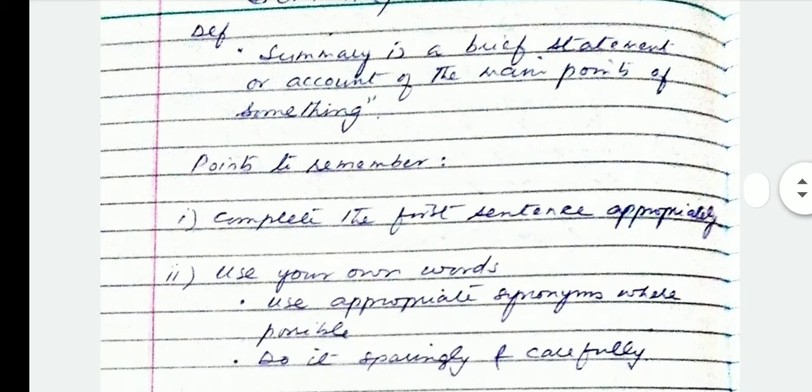Now the points to remember. You are instructed in the question paper that when you are writing the main points, you need not use your own words. You can simply lift the lines as well. But the summary will not be of the whole passage. The summary will be of the main points that you have produced in part A. And when you are writing a summary, you are expected to write in your own words. This is the first thing that you must keep in mind.